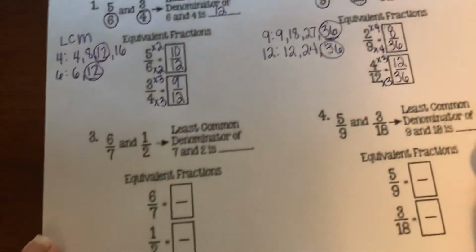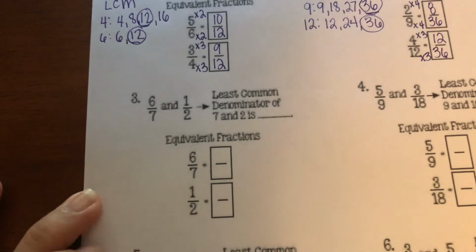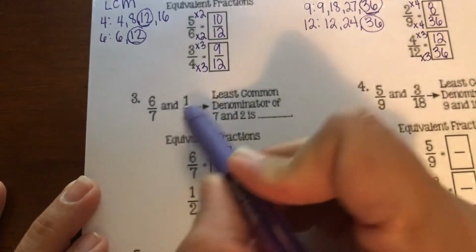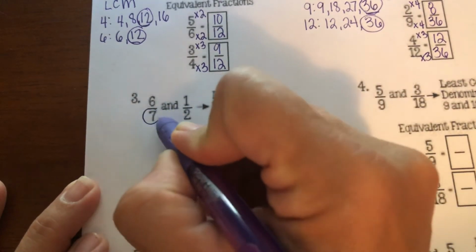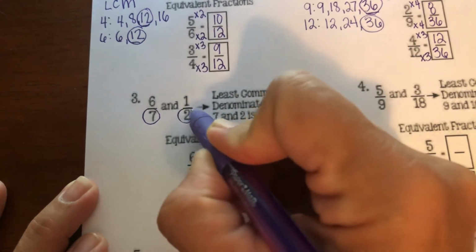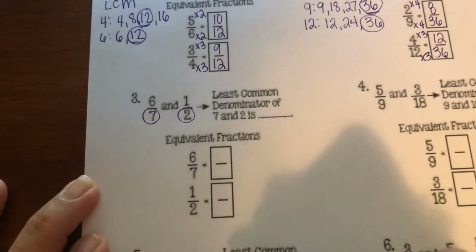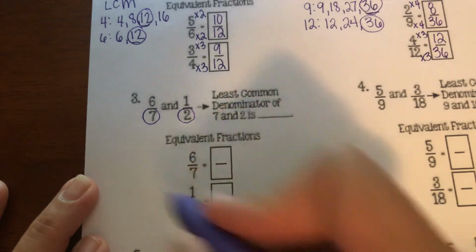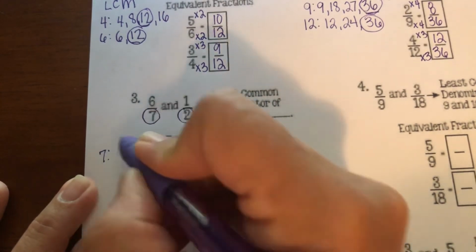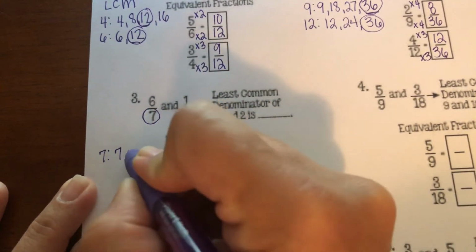All right, let's move on to number 3. So I have 6/7 and 1/2, and we are needing to find common denominators for both of these. So I'm going to go and start listing multiples of 7. So I have 7 and 14.